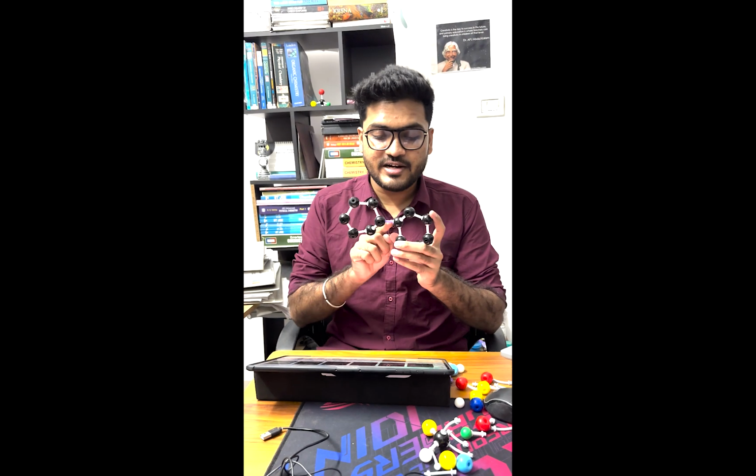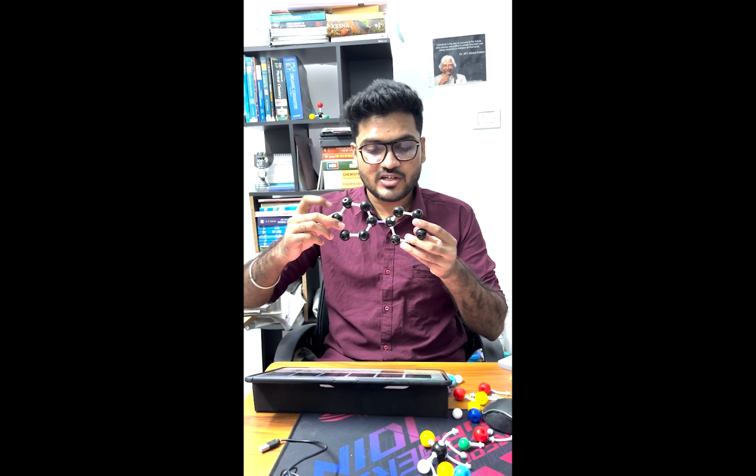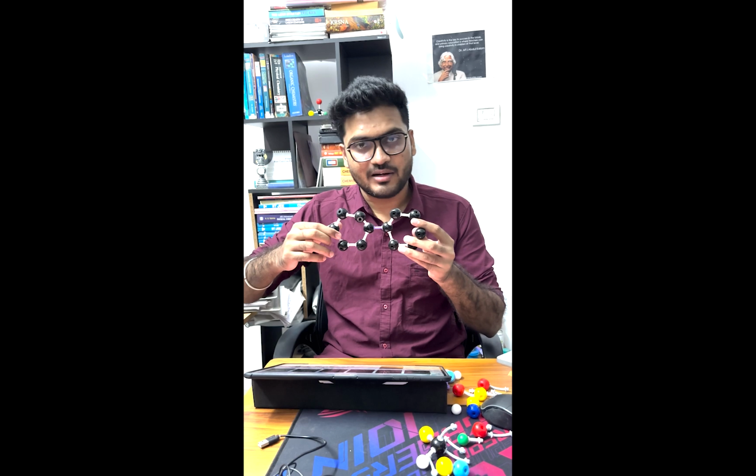This is the biphenyl system. That means 2 rings are here and this is the central connecting bond between these carbons. Here it can freely rotate around this carbon atom. Rotation is possible at this particular carbon because this is a carbon-carbon single bond. So these 2 rings can be perpendicular to each other, or they can be parallel. Clear?